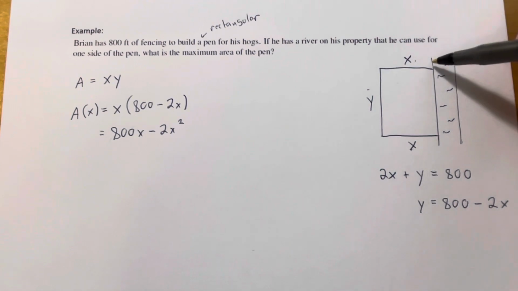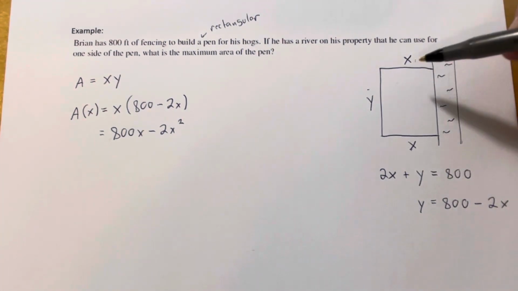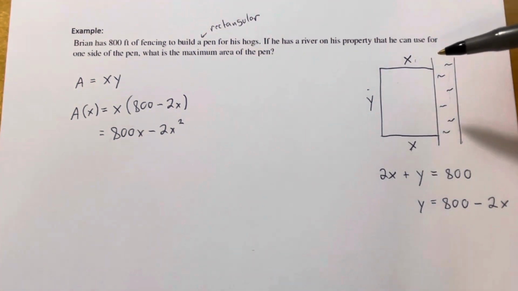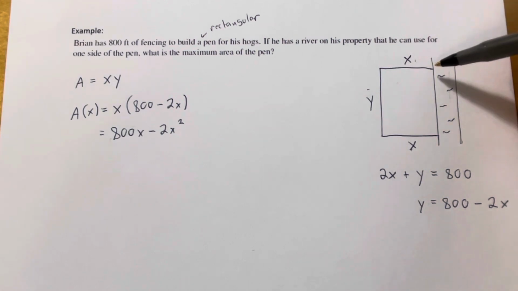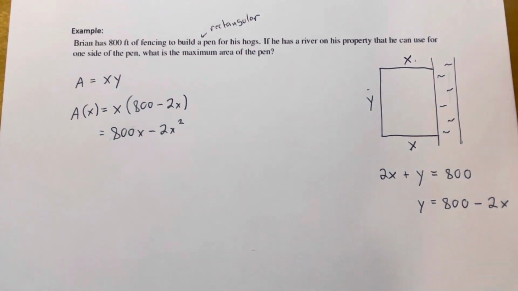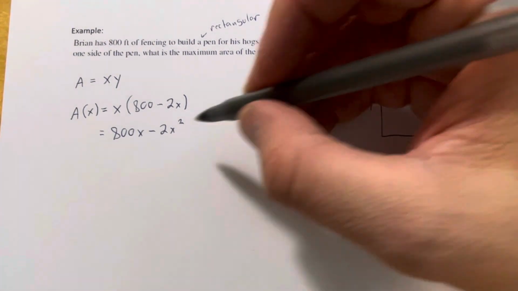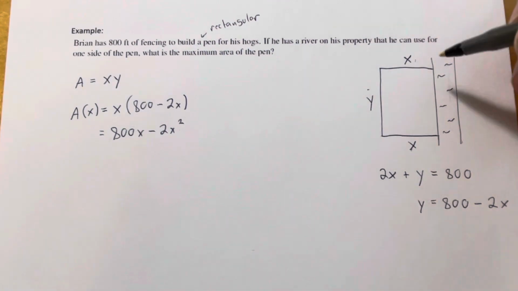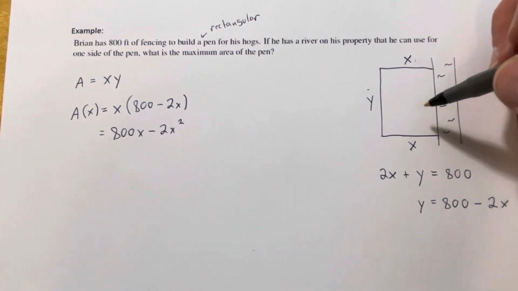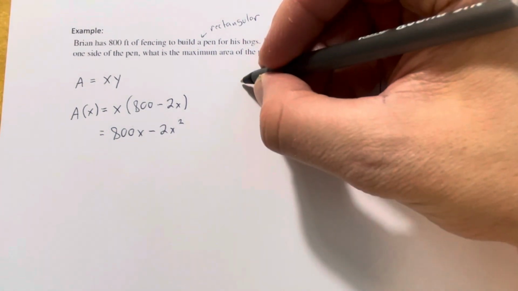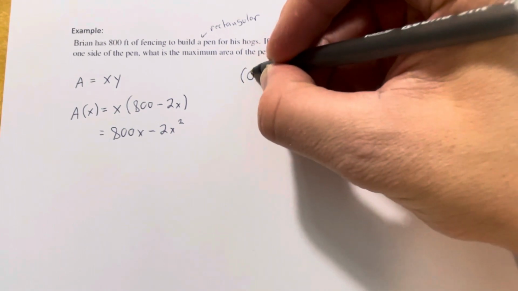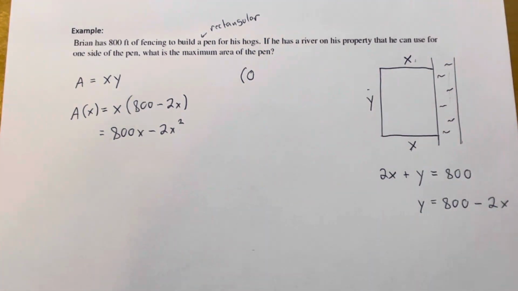Now, could I find a closed interval on which this is defined? Well, no, I can't. However, there is a restriction on it. It's not going to be super useful for solving this problem, but we can still say what it is. Because this function is defined in terms of x, I want to find a restriction on x specifically. x cannot be as small as 0, but it can be as close to 0 as we want to make it.